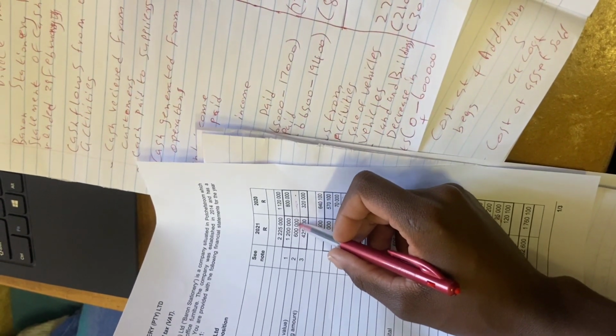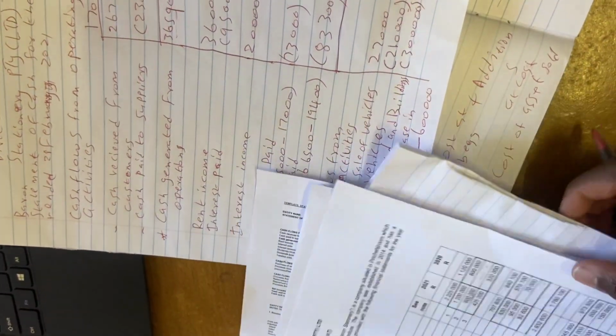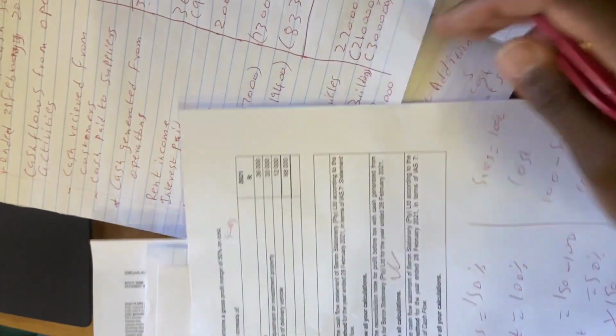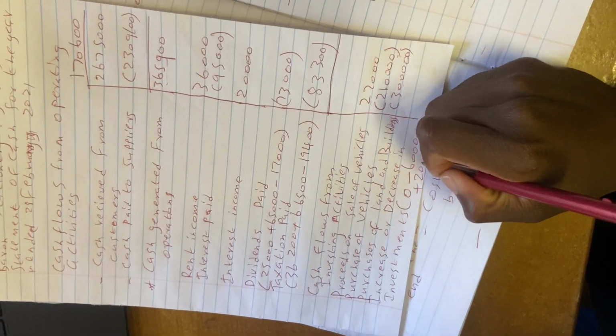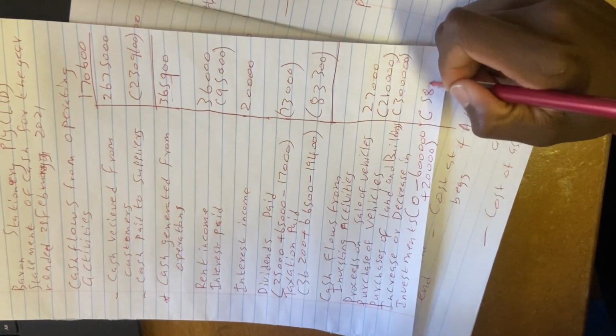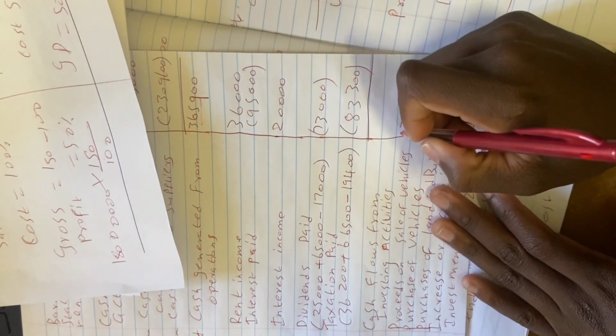You got interest from this, which means it was included here. We have to take it out. You add back. How much is the income? The investment income was 20,000. You add back 20,000 here. You're going to have a negative 580,000. Now, for the investing activities, we are done.